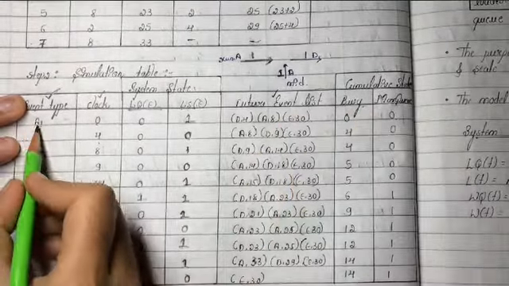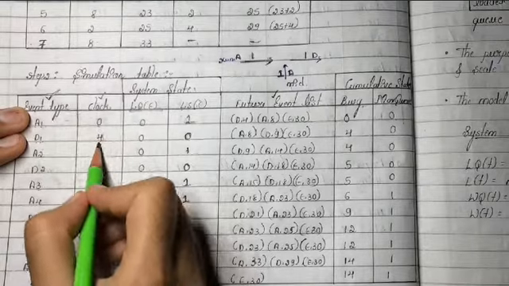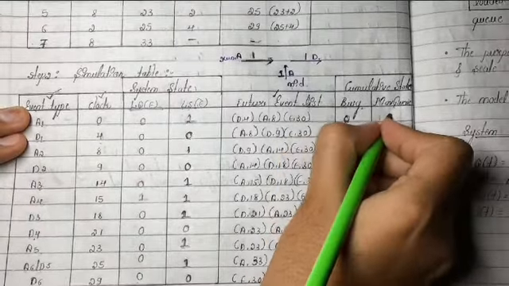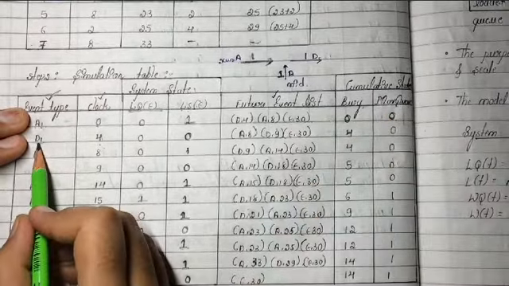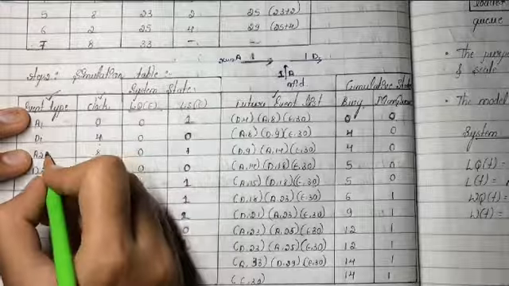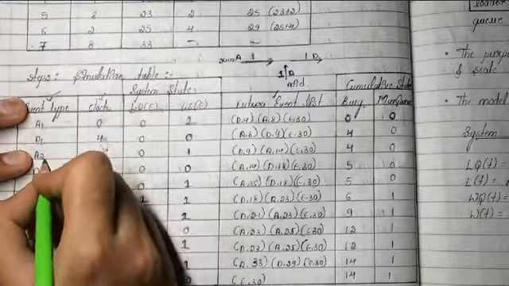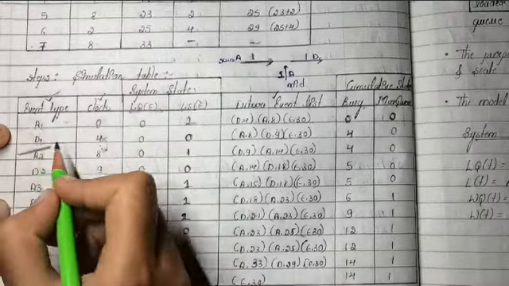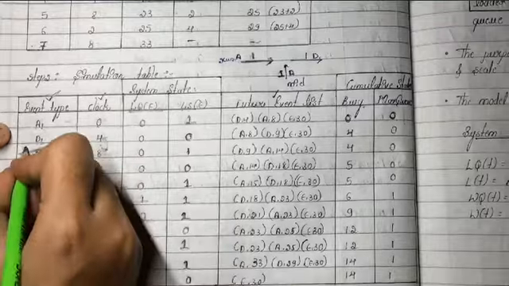Now we will calculate BZ. The first customer arrives at 0 and departs at 4, so the value is 4 here. The first value should always be considered 0 for both BZ and max Q. Next for A4, there is a difference between the arrival of the second customer and the departure of the first, so the server will be idle in between, so we are considering the difference, that is 4.